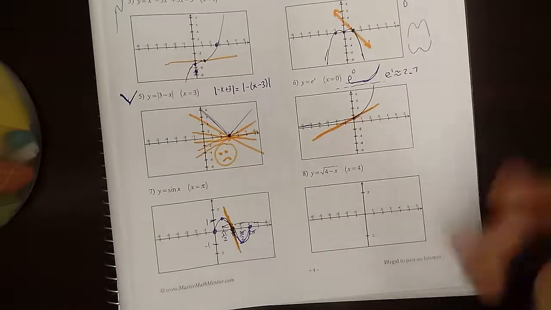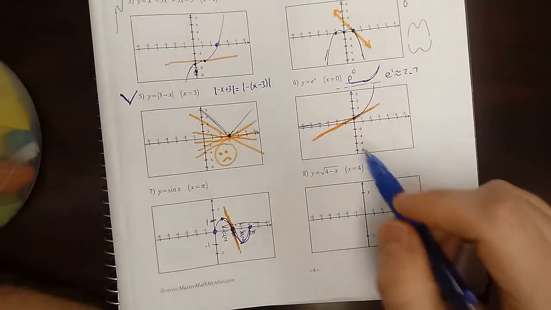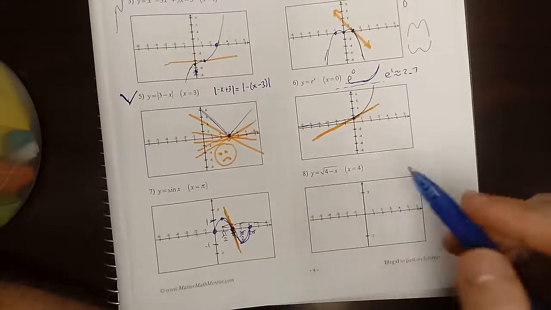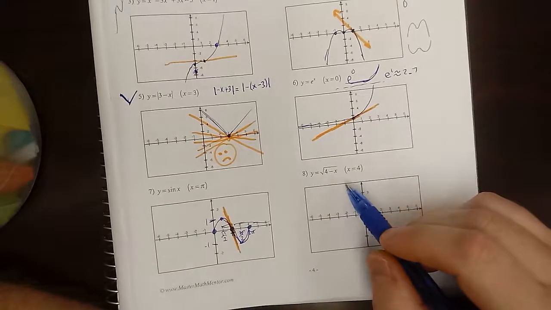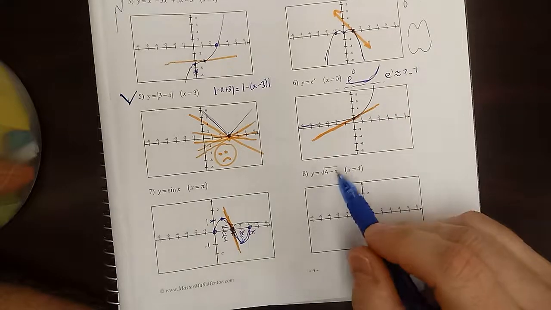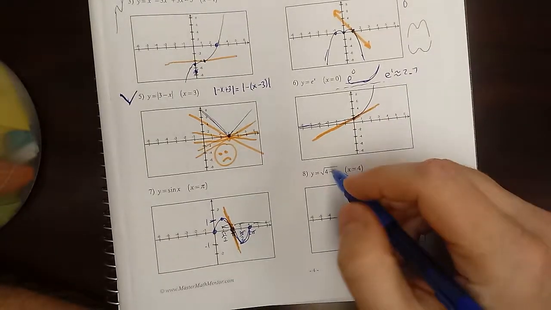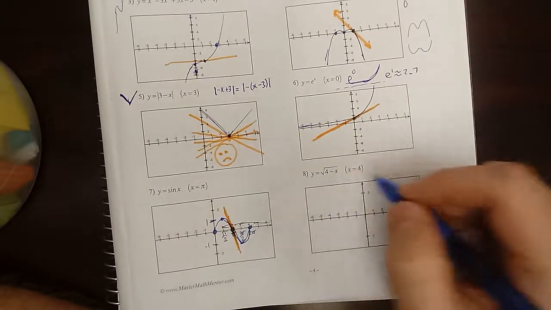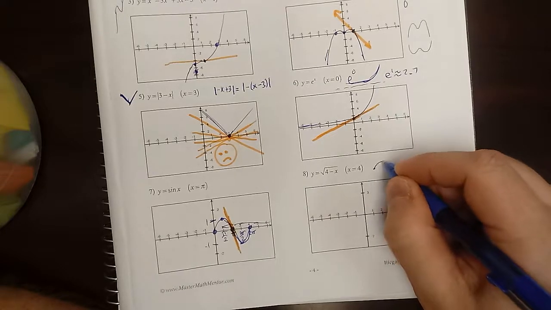All right, last one. y equals square root of 4 minus x. So this one is very similar to number 5, but now it's with a shape that actually looks different, because remember that square root of x is a sideways parabola, but only half of it.